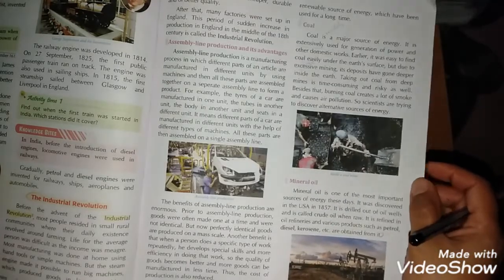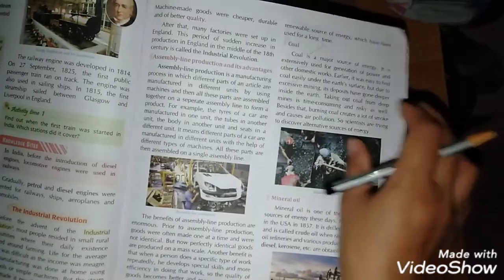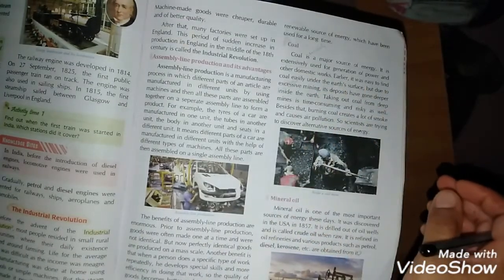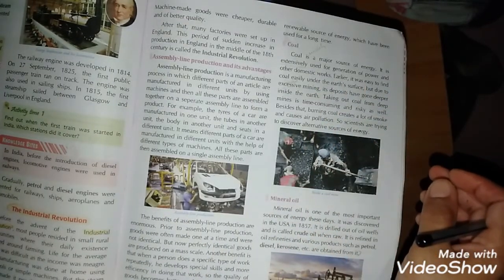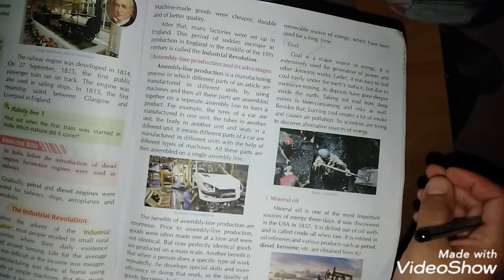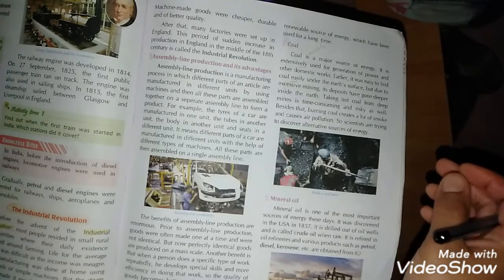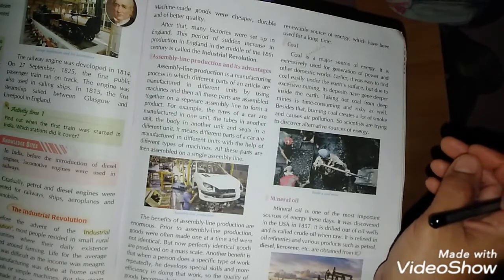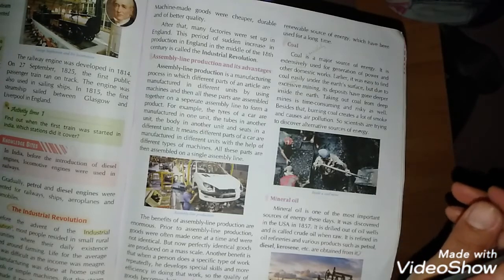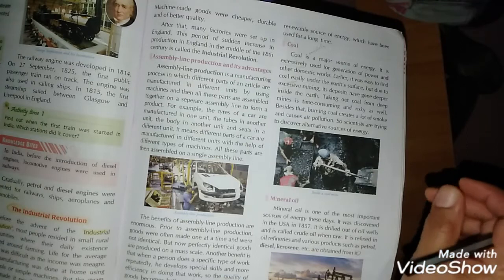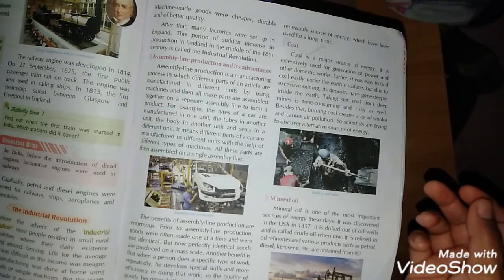First one, coal. What is coal? Coal is a major source of energy. It is extensively used for generation of power and other domestic works. Coal is koila, you know that, is it? So coal is used for generation of power and other domestic works.